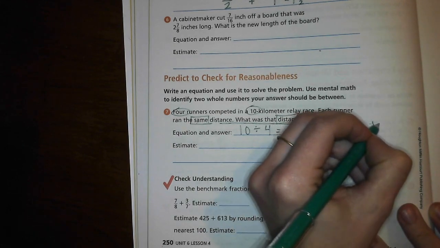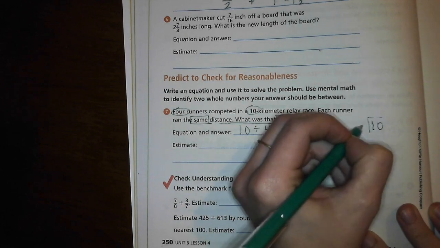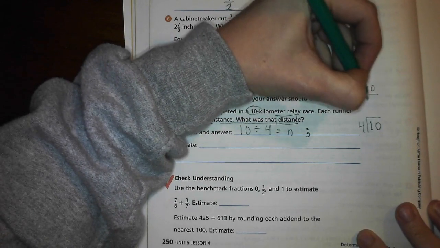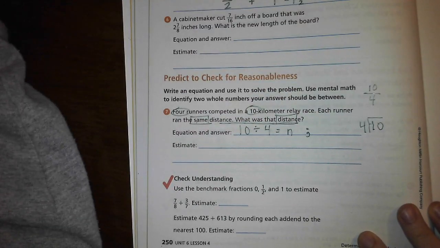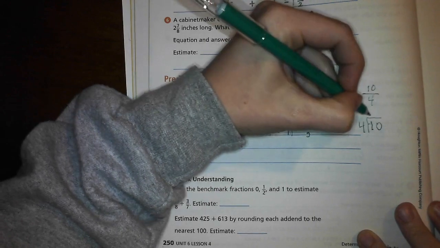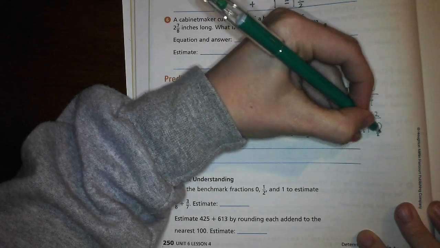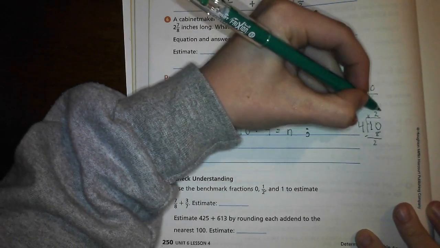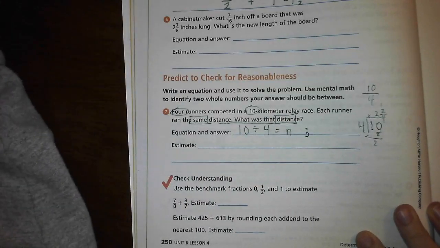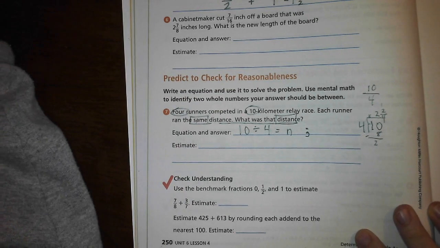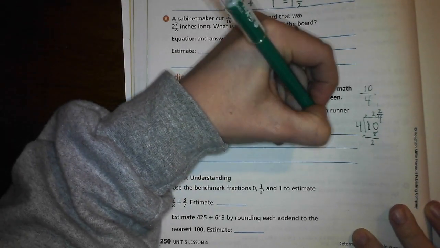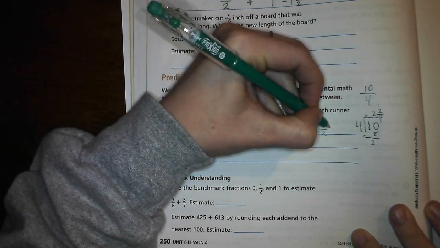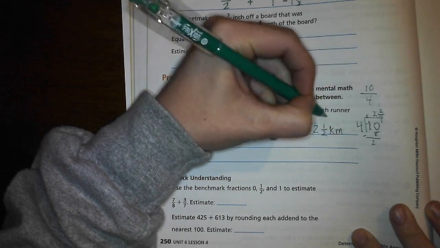So for those of you that might be a little confused, you could do 10 divided by 4 like this, or you could do 10 divided by 4 like an improper fraction. 4 goes into 10 2 times, which gives us 8. 10 minus 8 is 2. 2 and 2/4. Hopefully you know that 2/4 simplified is 1/2. So each runner ran 2.5. Our relay was measured in kilometers. Kilometers shortened is km.